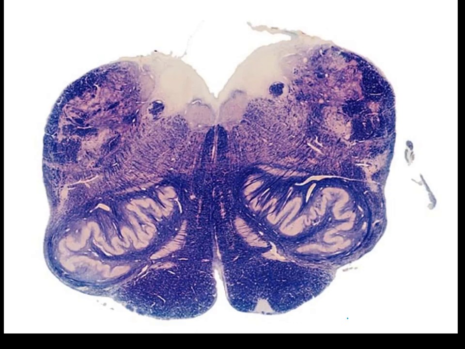So let's say a word or two about the olive. Where is it? Midbrain, pons, medulla. Medulla, okay? It is the second bump, the more medial bump on the, which surface is this, ventral or dorsal? Ventral. So this is the pyramid, here is our olive.